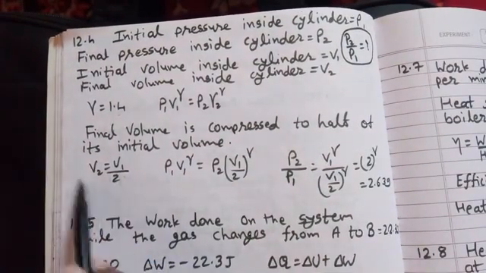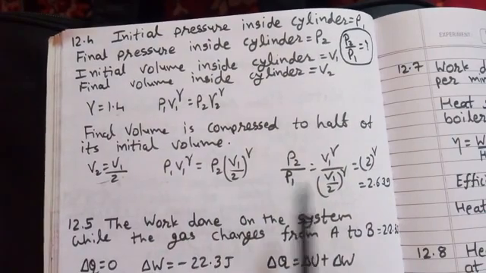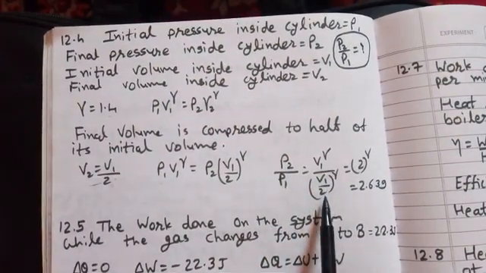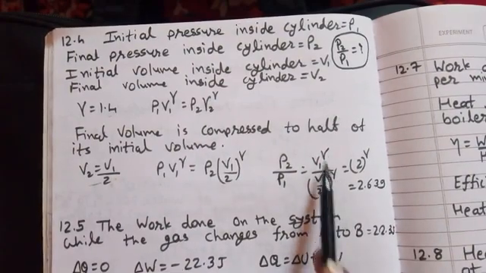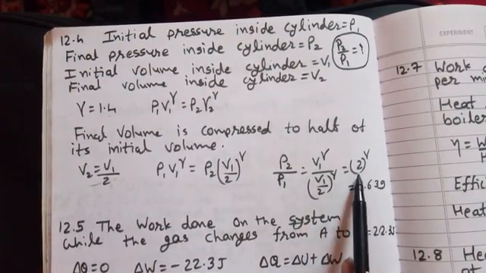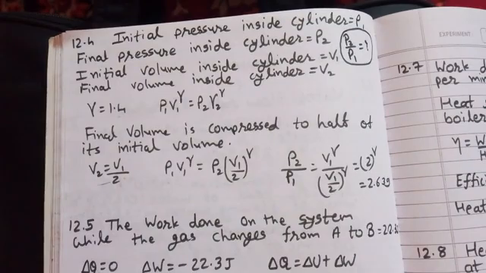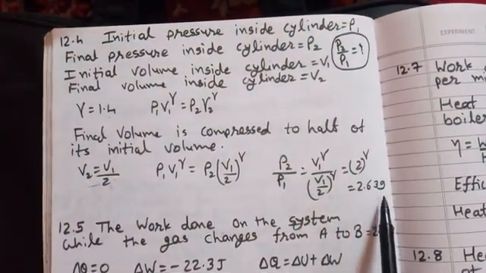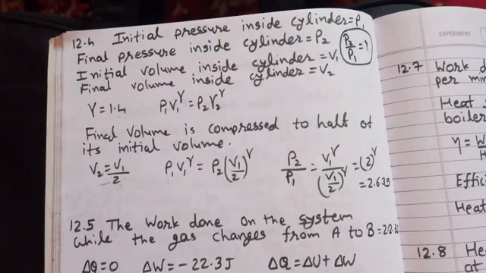So by putting this term here, we will get P2 upon P1 is equal to V1 raised to gamma upon V1 by 2 raised to gamma. So V1 gamma cancel out. We are only left with 2 raised to gamma, and gamma we have 1.4. So by calculating we will get 2.639.